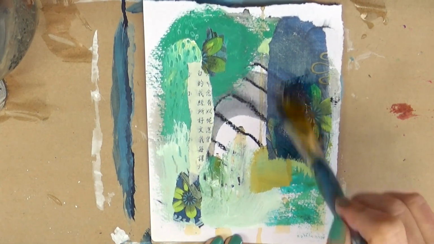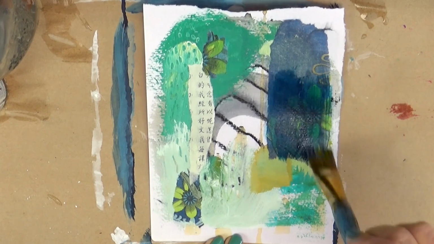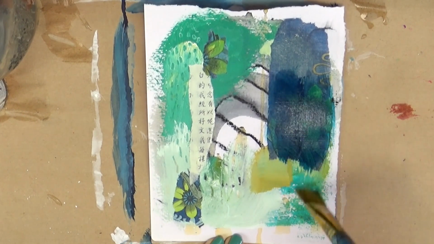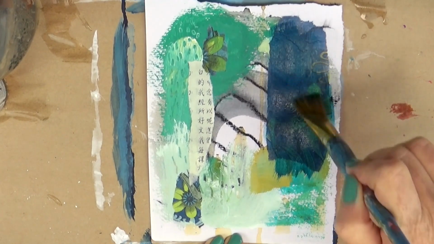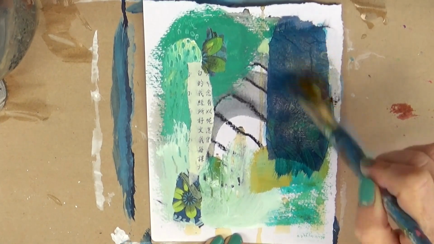So it's still there, it's still integrated in the piece, but it's going to be changed up and pushed way, way back.